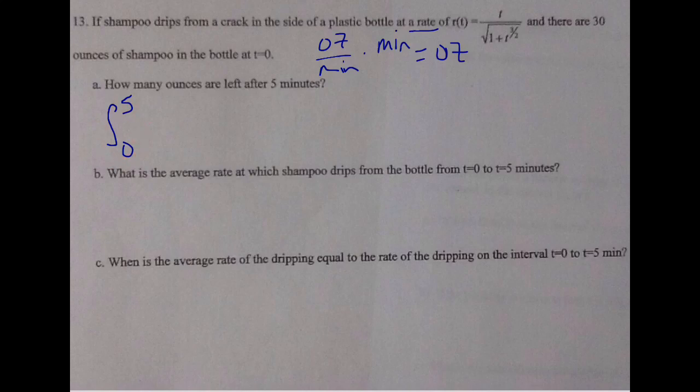So if you get that much, then what you can do is say that my answer, how many are left? Well, I start with 30, and then my change is the integral from 0 to 5 of r of t dt, which I would use fnInt on my calculator for that. This is my r of t. You should know how to do that. I'm not going to talk about that here. And once you plug that in, if you plug everything in correctly, you'll get 24.973, and I should write ounces.